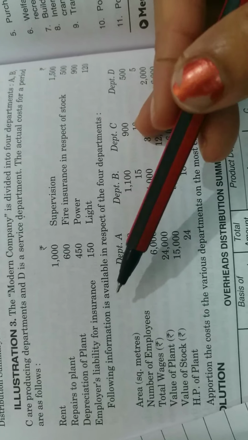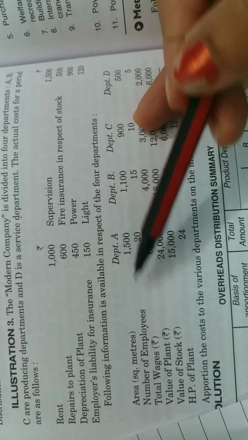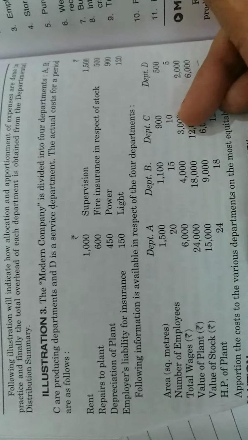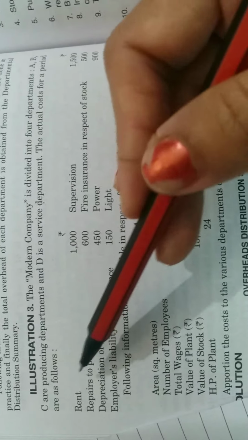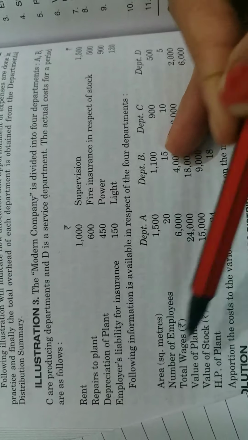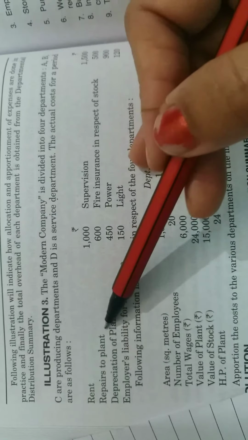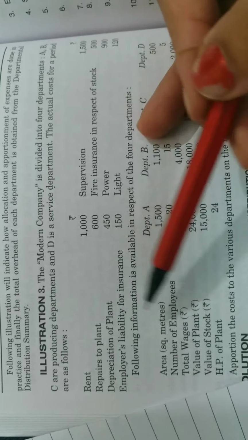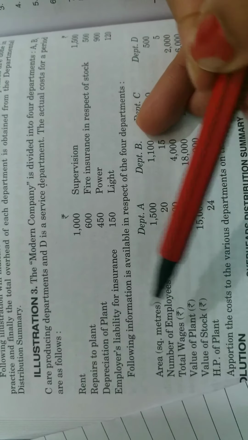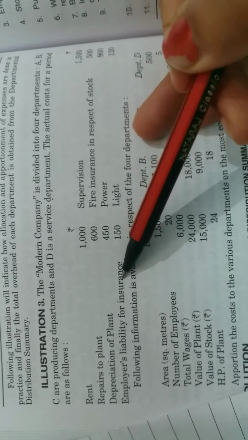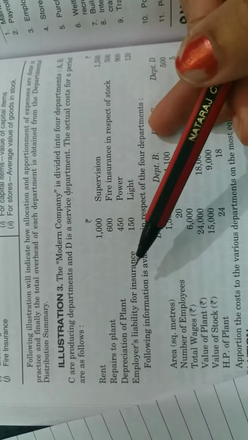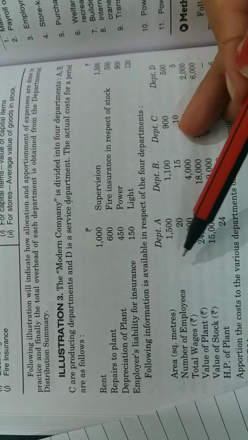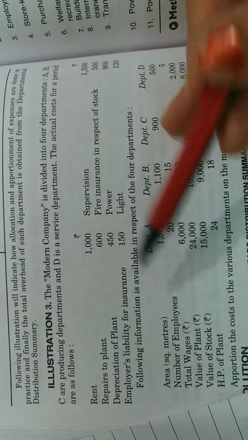And then there is certain information available. Now I told you how we are going to take rent. Let us find a suitable base, that is area. Repairs to plant, it can be value of plant. Depreciation of plant, again value of plant. Then employers' liability for insurance, that is given, then the number of employees.